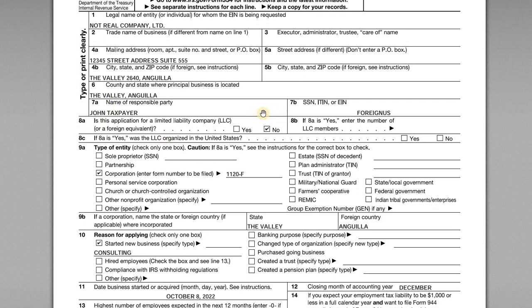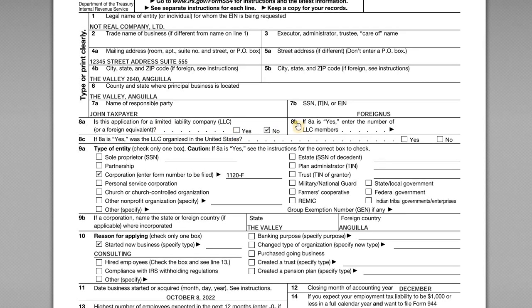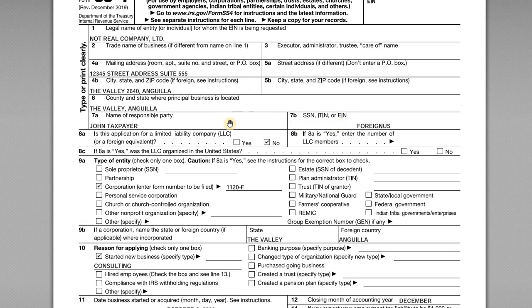Now, 7A and 7B, these are also required fields. So the responsible party here is going to be John, and that's because he is the sole shareholder. He's the officer, director of the company, so it makes sense that he's the responsible party. Now, in 7B, if the responsible party has a U.S. ID number, so an SSN or ITIN, they can enter that here.